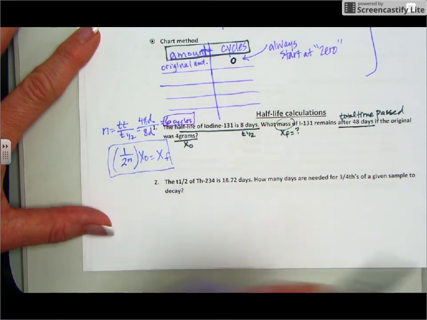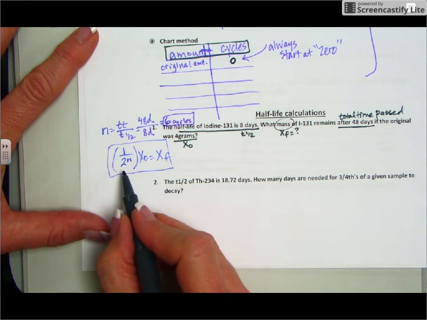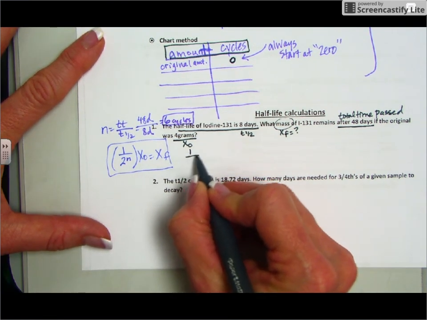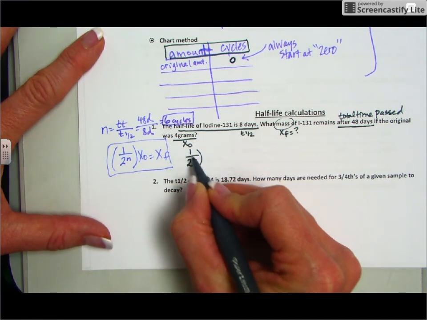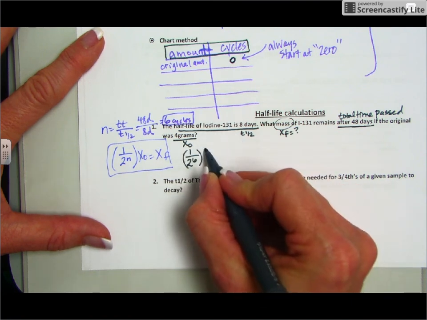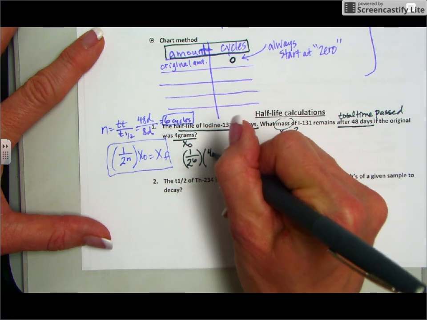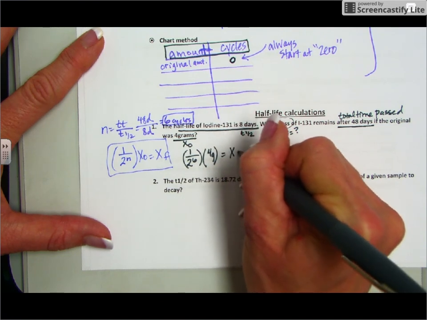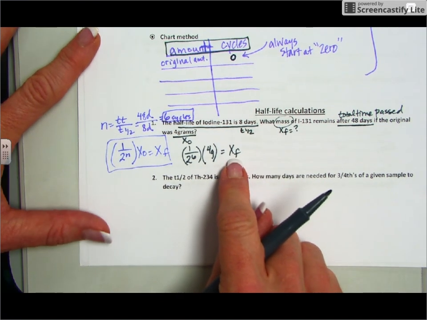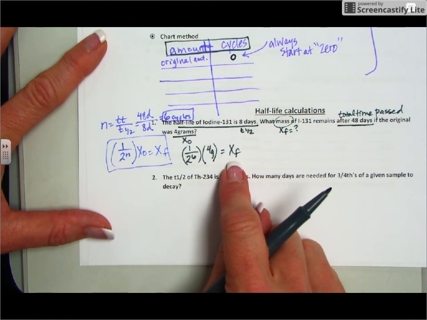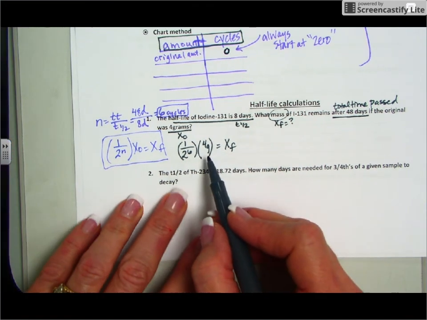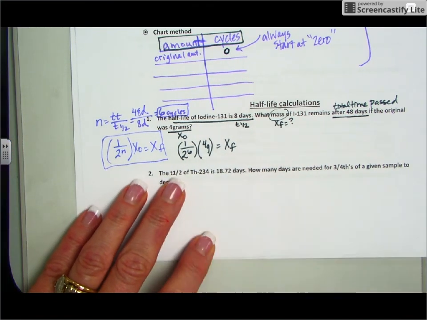So n is 6. So let's plug into the formula. 1 over 2 to the 6th power times x initial, and x initial was given as 4 grams, equals x final, and we're looking for the final amount. So you've got to substitute, or plug it into your calculator.